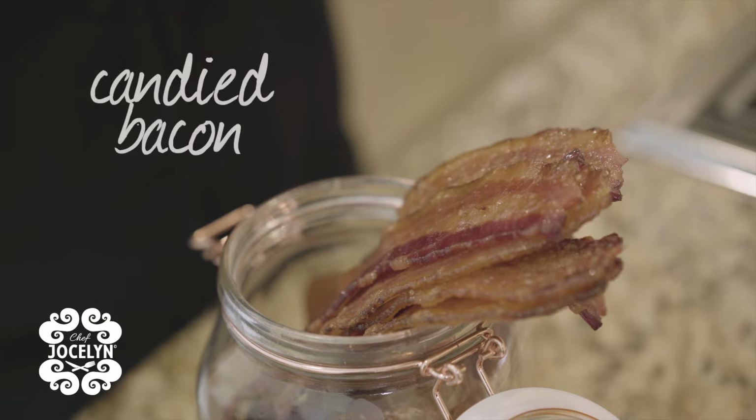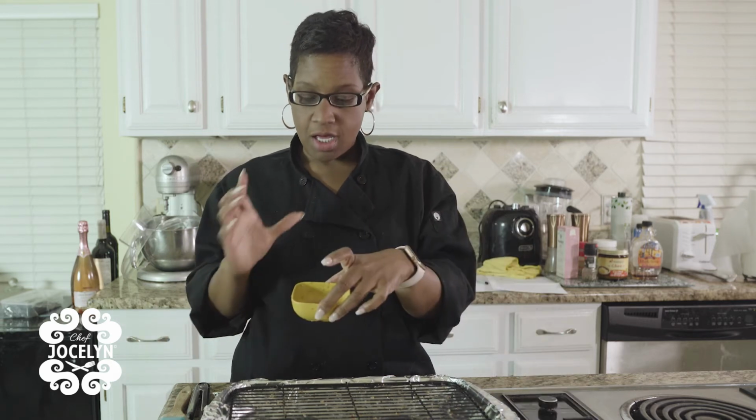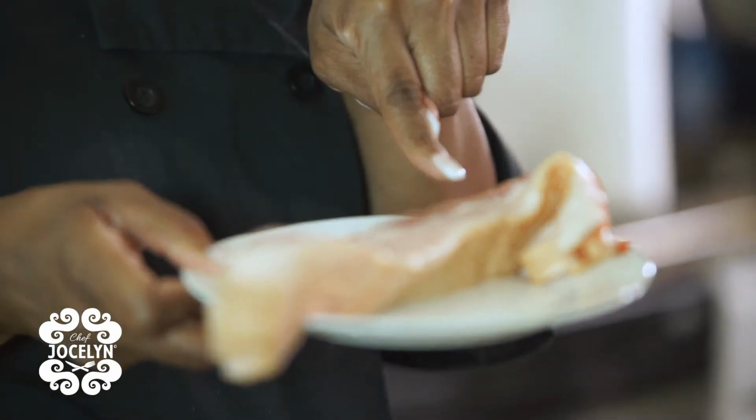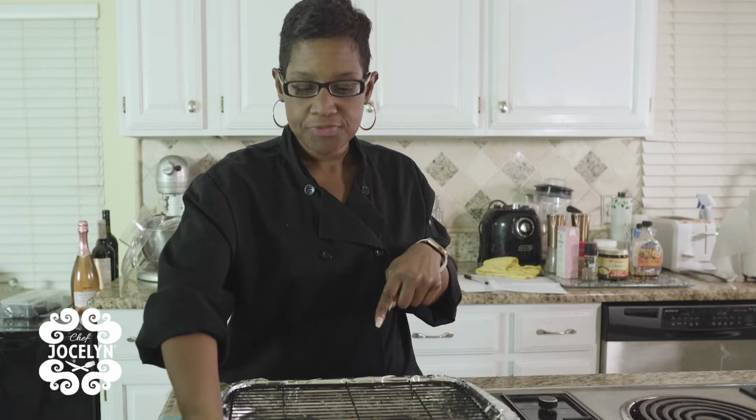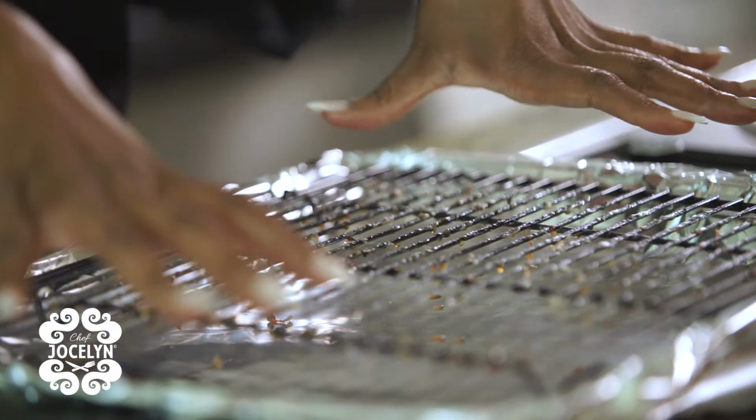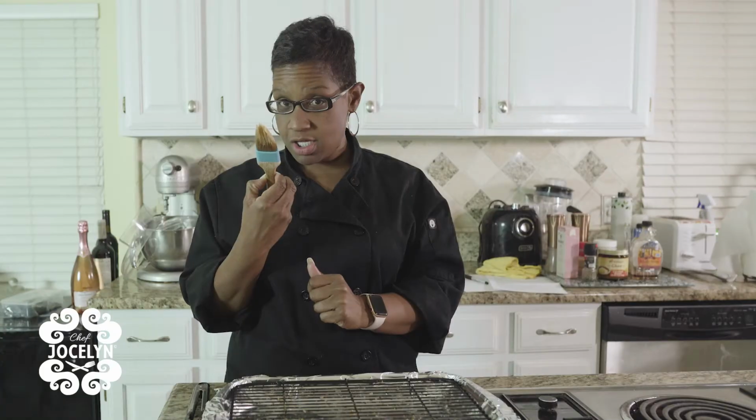So we are at the section where we are going to make our first recipe. We're going to be making candied bacon. So what you need for this is half a cup of maple syrup, half a cup of brown sugar packed, a pound of your favorite thick cut bacon. You'll need a roaster. So basically this is just a deep pan with a rack on it. You'll need a brush and a pair of tongs, okay?